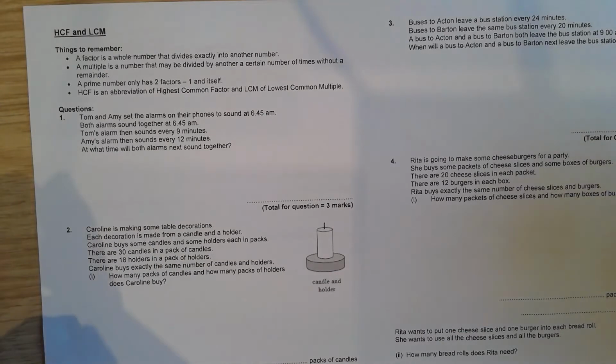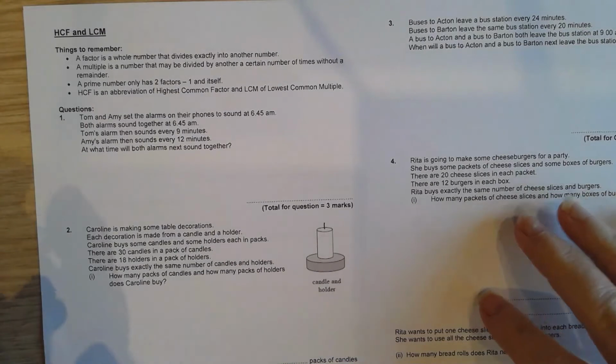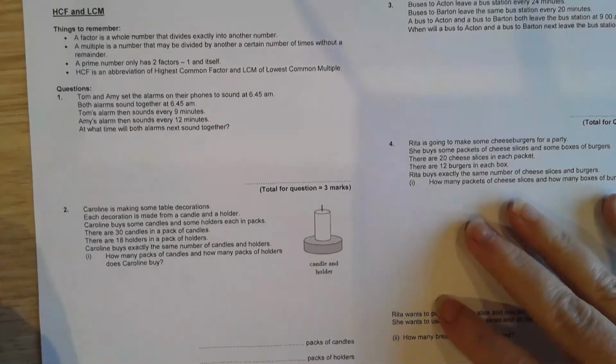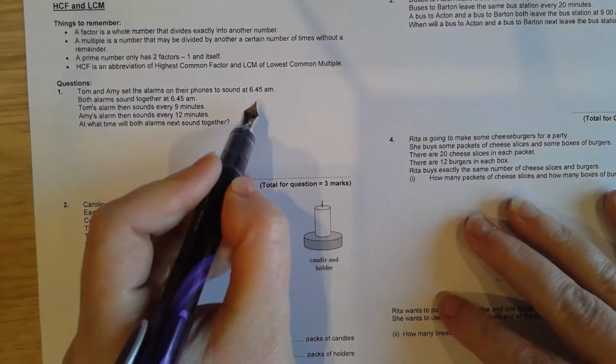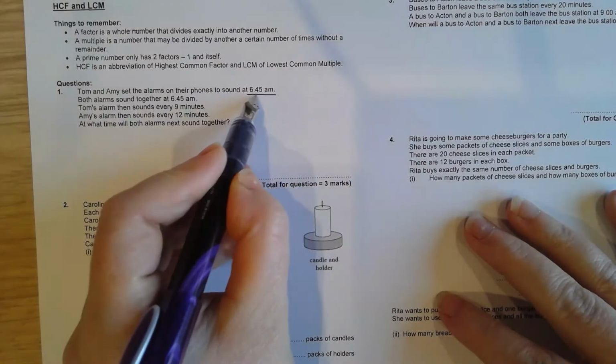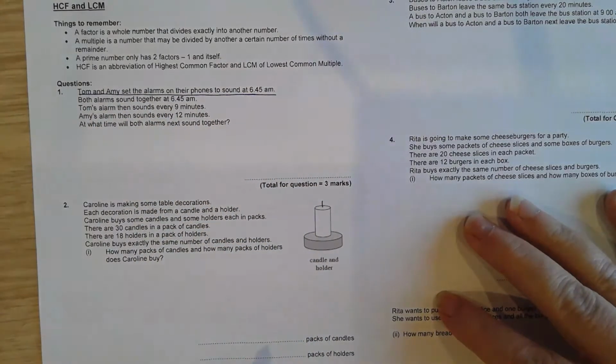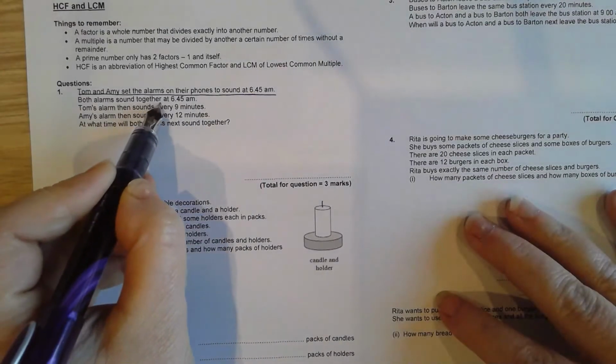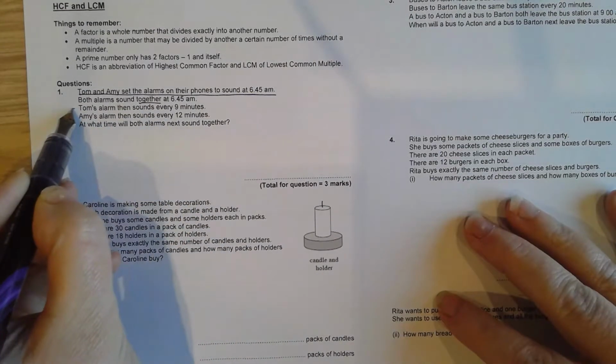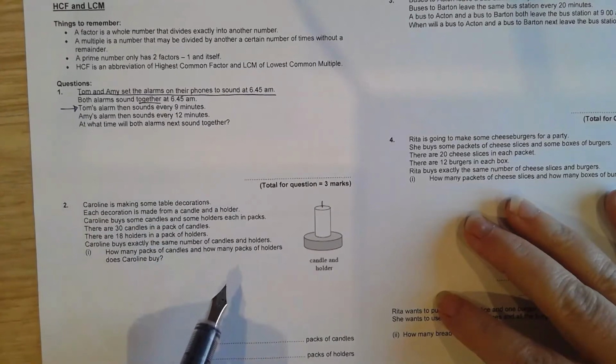Answers for the highest common factor, lowest common multiple from week 1. Let's look at the first question. The first sentence is setting the scene. It tells us that the phones go off at 6:45 a.m. and they sound together. We know that Tom's alarm is going off every 9 minutes.